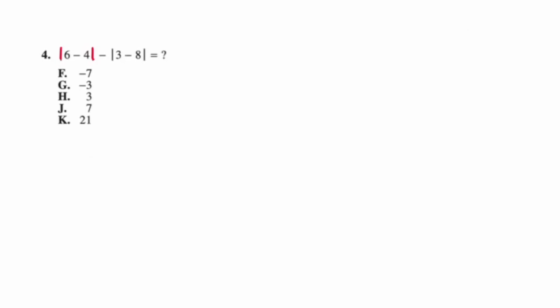So if we do 6 minus 4, that's 2. The absolute value of 2 is just 2 because 2 is already positive. And then we have a minus there, and 3 minus 8. So the absolute value of 3 minus 8, right? 3 minus 8 is negative 5, but the absolute value of negative 5 is actually positive 5. So we have 2 minus, and then the absolute value of negative 5, which is just 5. So 2 minus 5 is negative 3. So the answer is G. Again, ACT categorizes this as integrating essential skills.